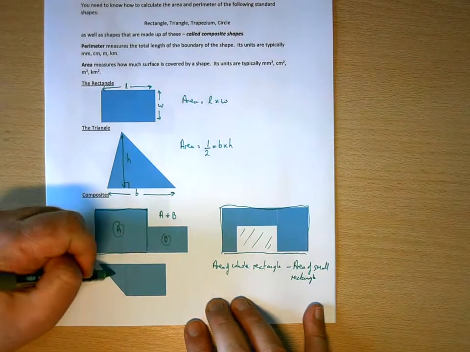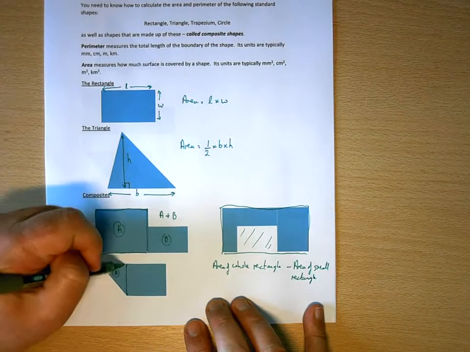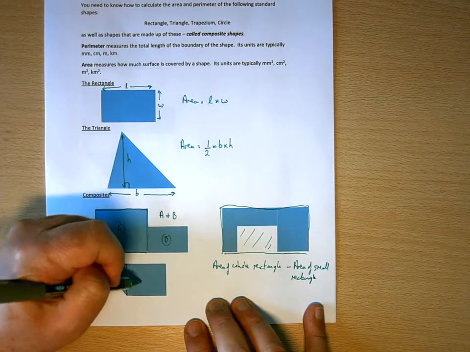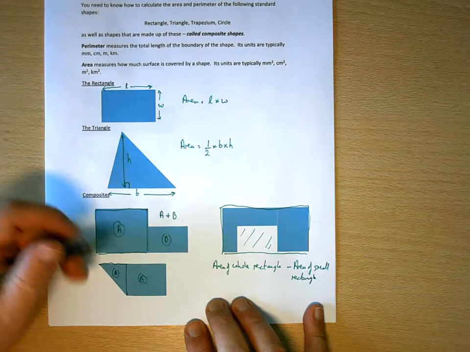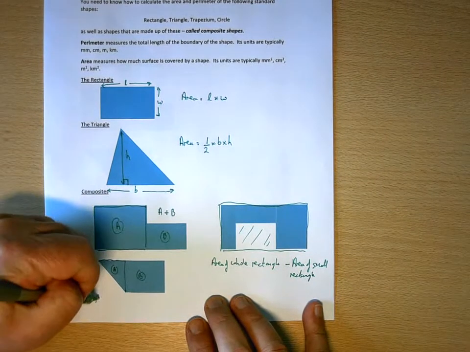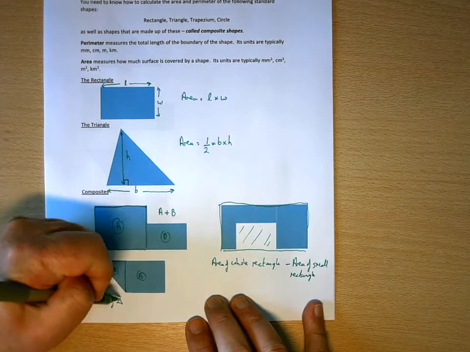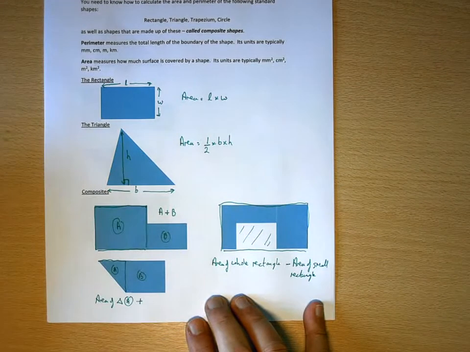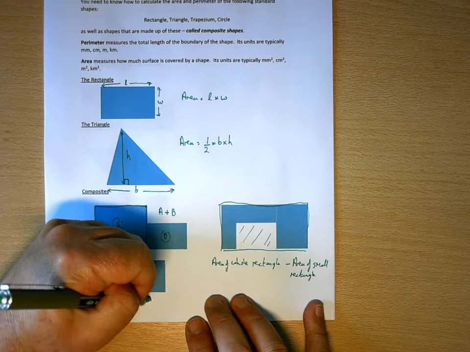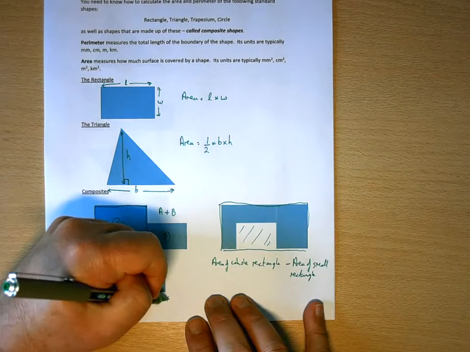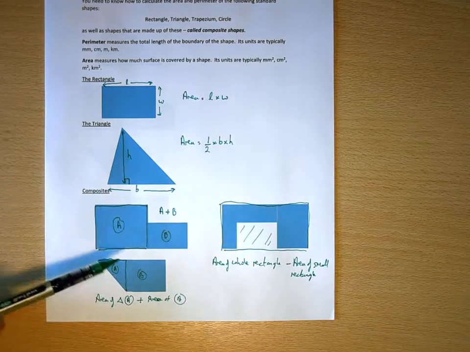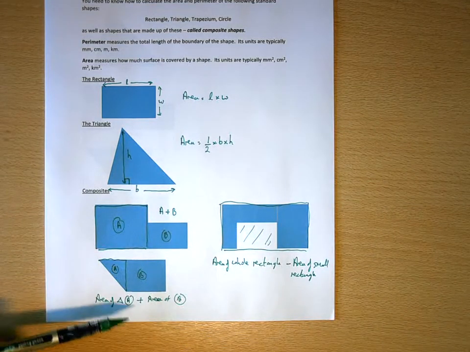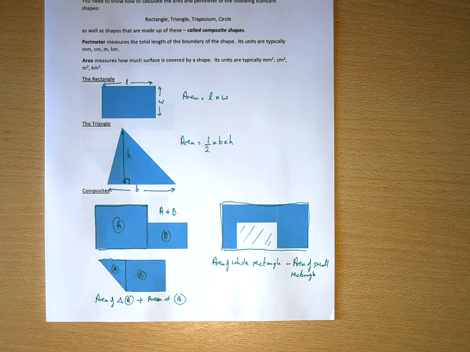And for this one, you'd work out the area of triangle A, and you'd work out the area of rectangle B, and you'd add those together. So area of triangle A plus area of B. Now at GCSE, certainly foundation tier, that is the level of challenge that you would be expected to work with.